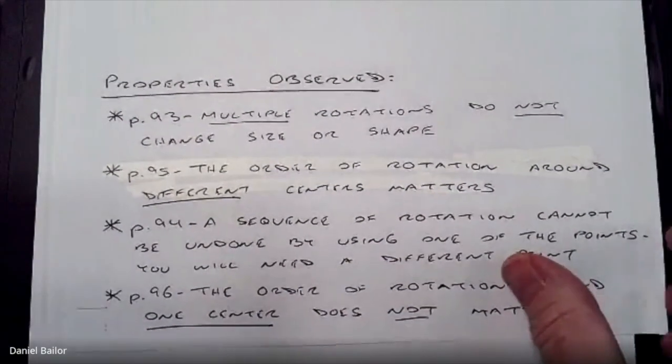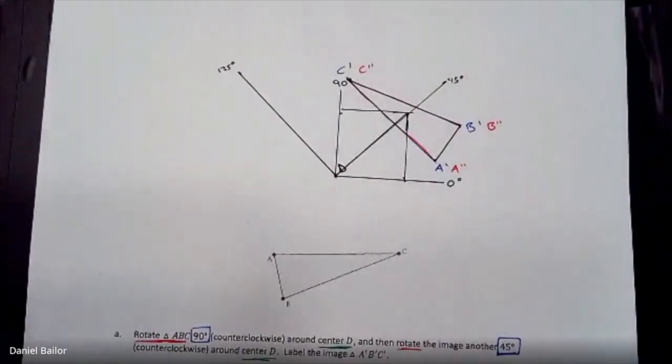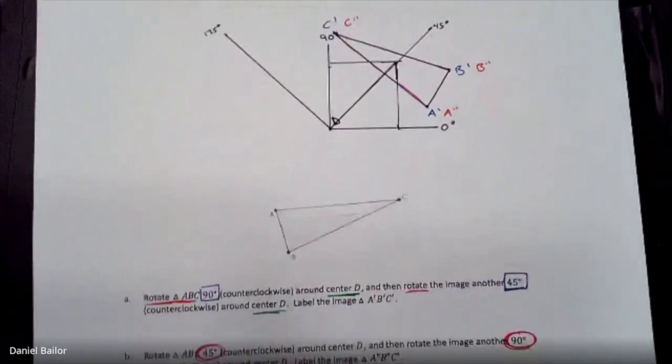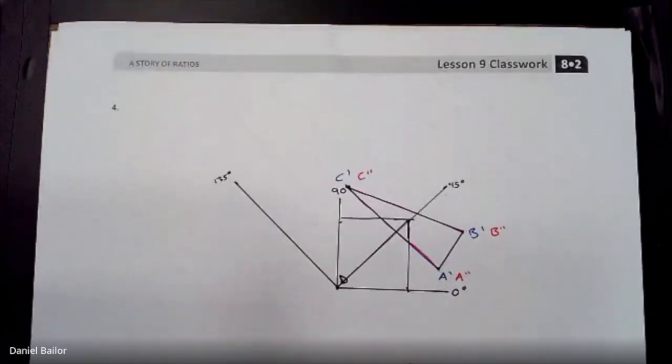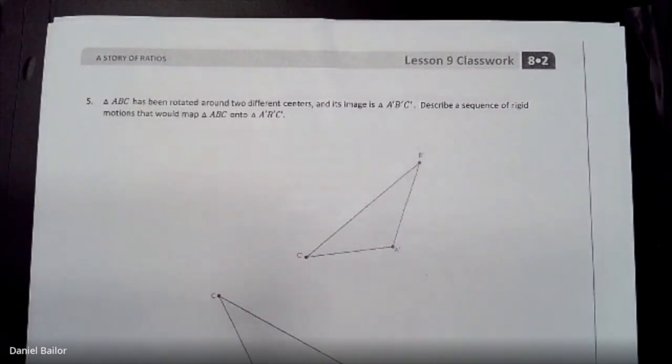Okay, so we finished page 96. Your notes are updated, and you realize that both triangles are in the same location. So the order around the same center does not matter. Let's go to page 97. Page 97 is asking us to visualize and explain how to return figures, how to reverse transformations.